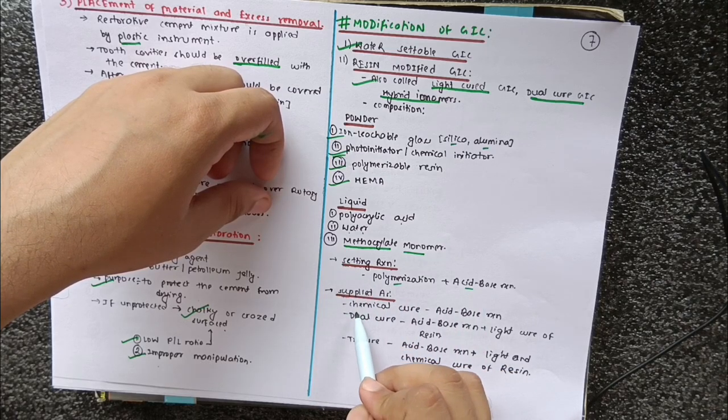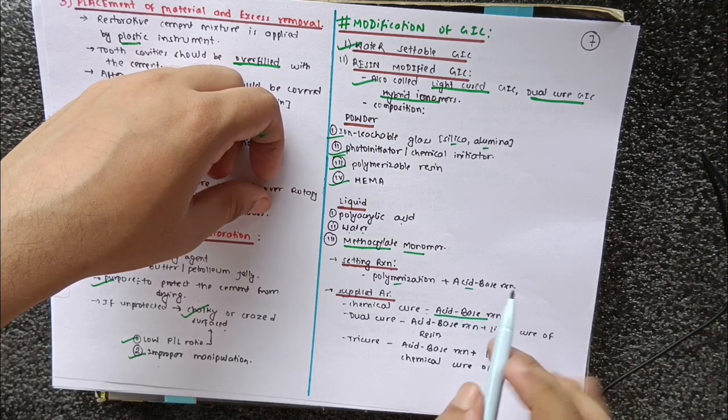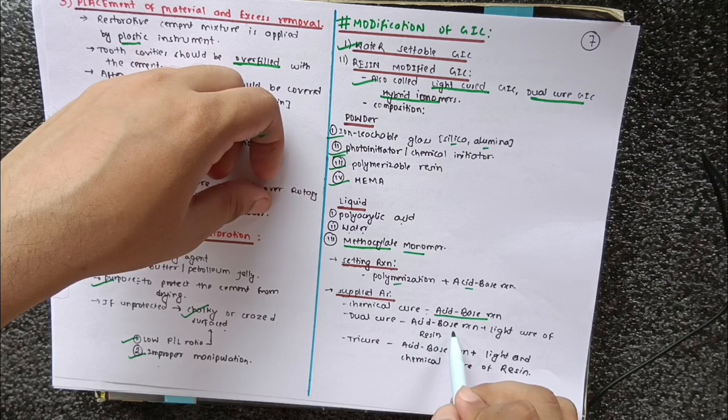Now it is supplied in the form of chemical cure, dual cure or tri-cure. In the chemical cure form, there is an acid base reaction only, and in the dual cure form there is an acid base reaction along with the light cure of the resin. This light cure resin would cause the polymerization, and tri-cure has acid base reaction, light and the chemical cure of the resin.